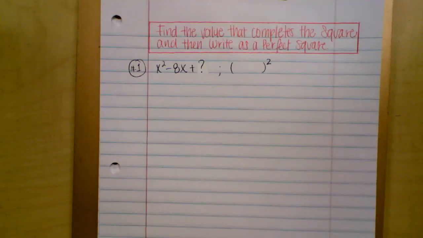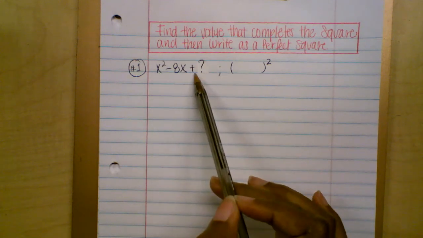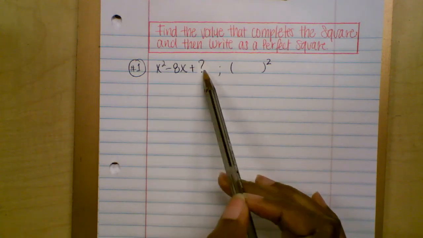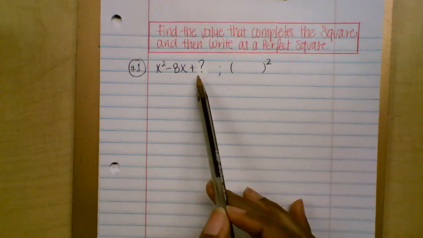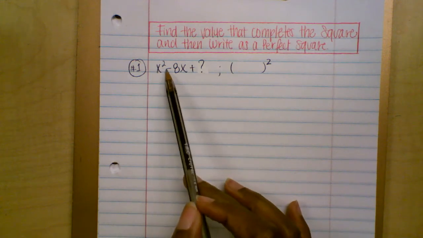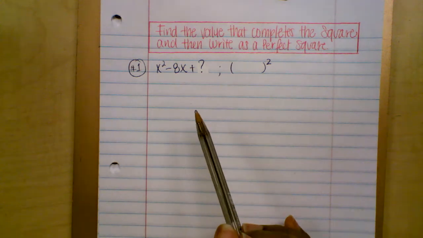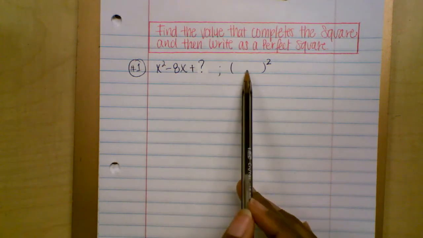Hi everyone, welcome back. So in this video, you're going to find the value that allows us to have a perfect square trinomial, so you can write it as a perfect square. So how do we find this number, the third number, the constant to add to x squared minus 8x in order to have a perfect square? Okay, how do we do this?